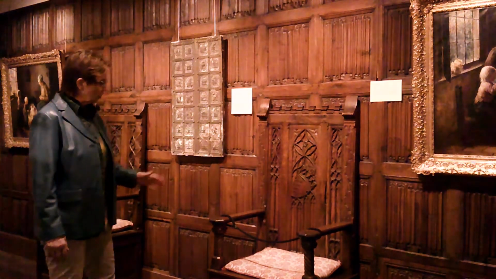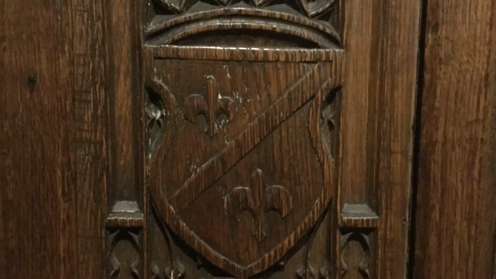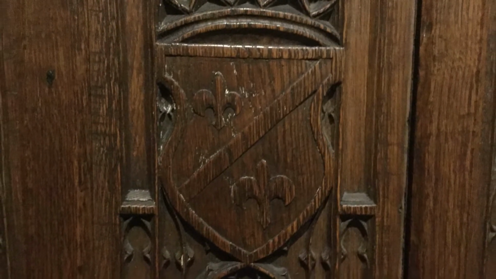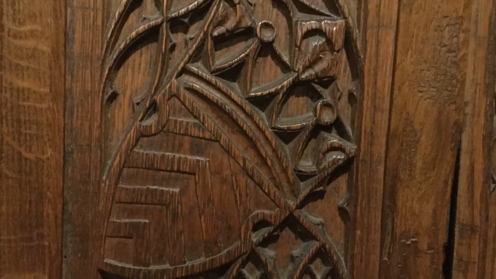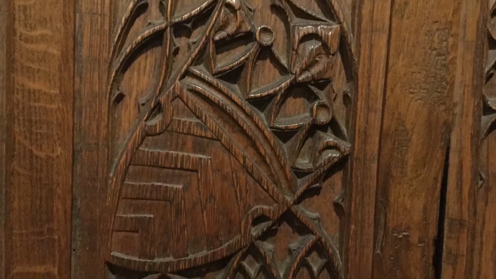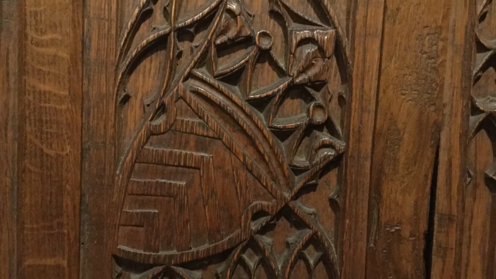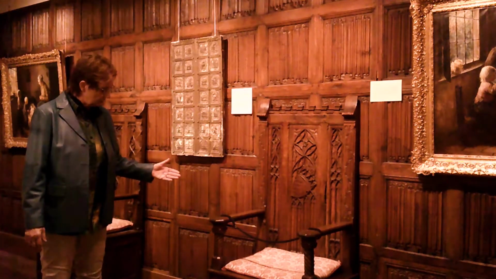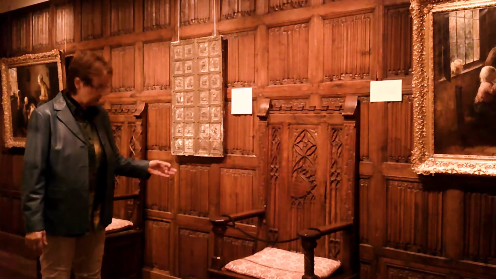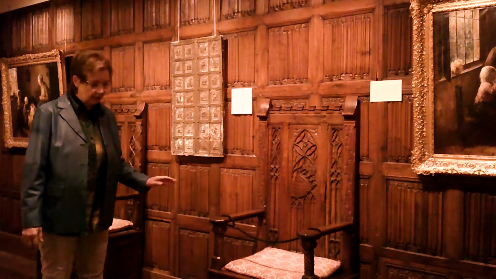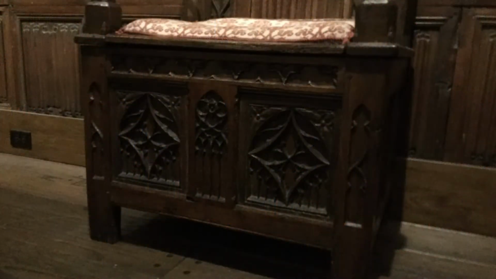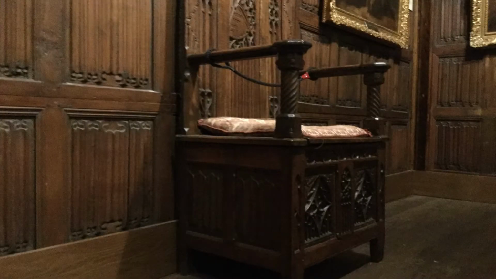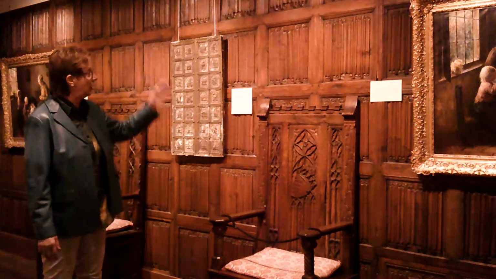If you look at the crest, you can see that this one, the crest is standing upright. So this would be the groom's chair, whereas this crest is on its side and it would be the chair of the bride. These chairs are oak. They are put together with wooden pegs. The bottom of the chair is a chest used for storage, and if you look at the side of the chairs, you can see that it has the same linen fold pattern that you see on the walls.